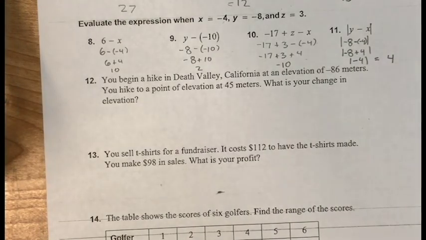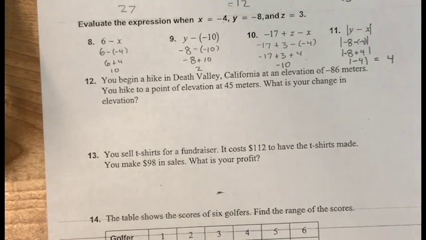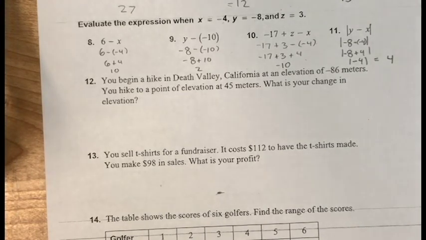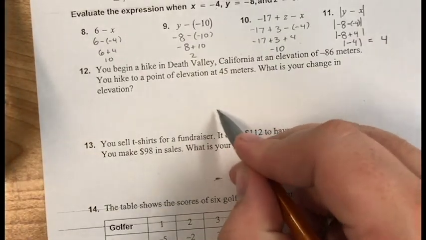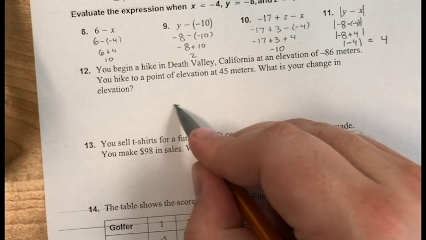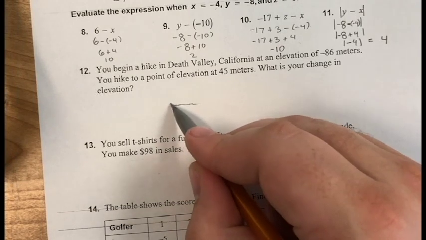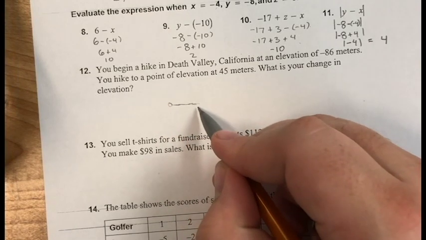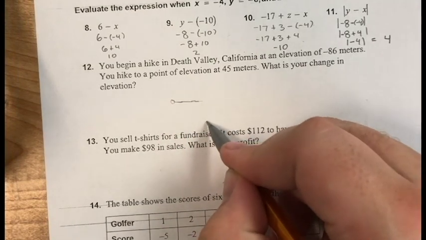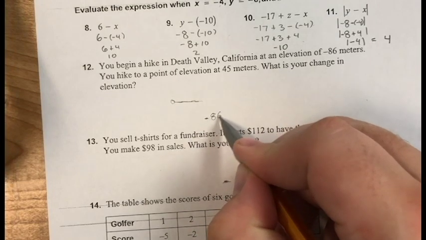So number 12, when you first look at this, is a little bit hard to think of, so I'm going to actually draw a picture to help you out with this. It says you begin a hike in Death Valley, California, and that you are at an elevation of negative 86 meters. So basically, think of it like this. If you have a surface, let's say this is 0 meters, this is what we would call the water level or sea level. But you're not there. You're actually all the way down here at negative 86.